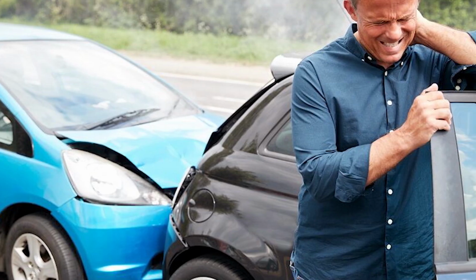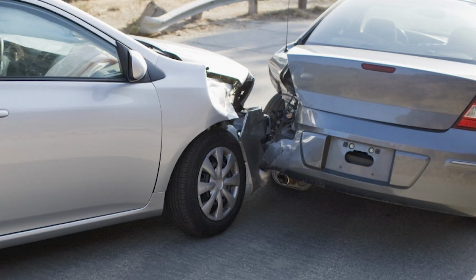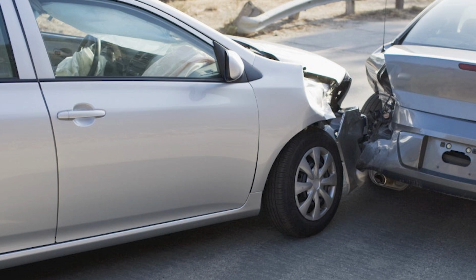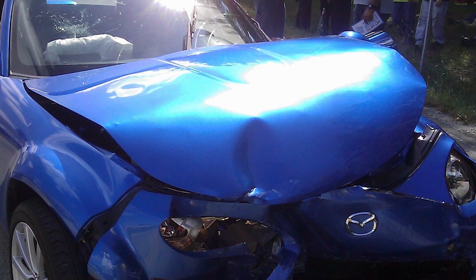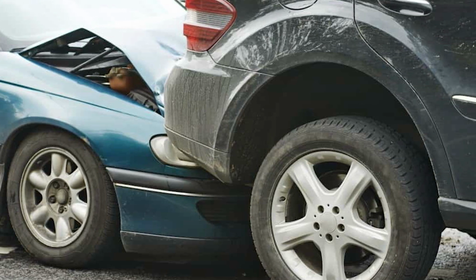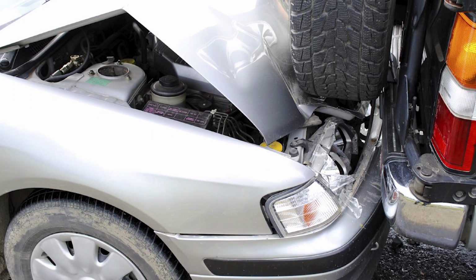The allocation of fault percentages directly influences the damages that each party can recover. In Tennessee, recoverable damages are diminished in accordance with the assigned percentage of fault. For example, if an individual's total damages amount to $10,000 and they are found to be 20% at fault, they can recover $8,000, 80% of the total, while the other party would be responsible for the remaining $2,000.